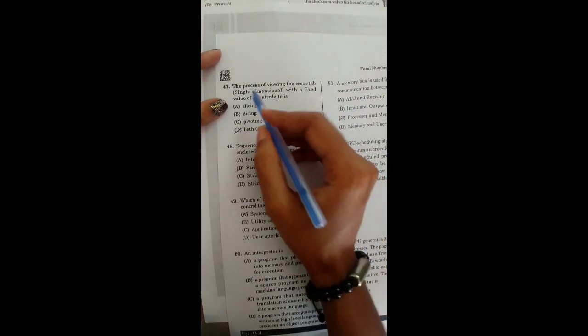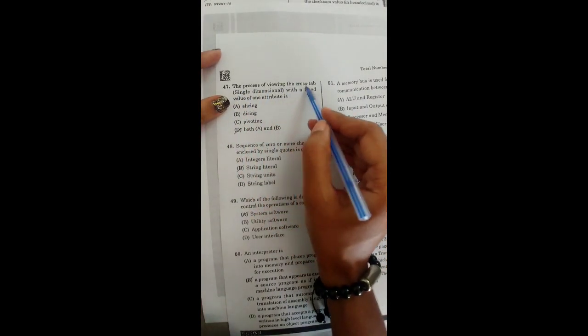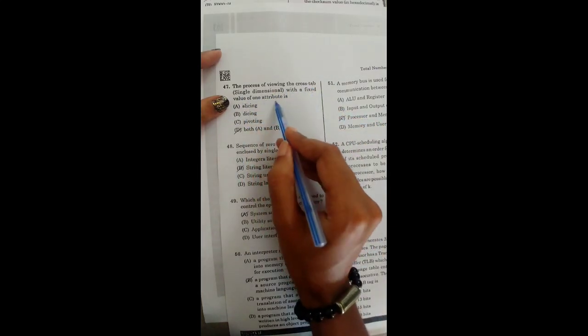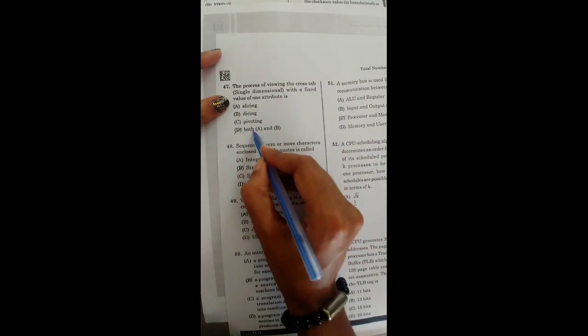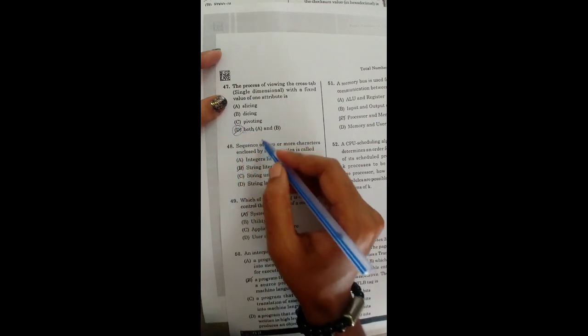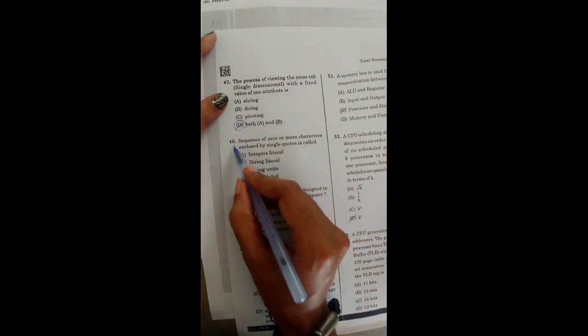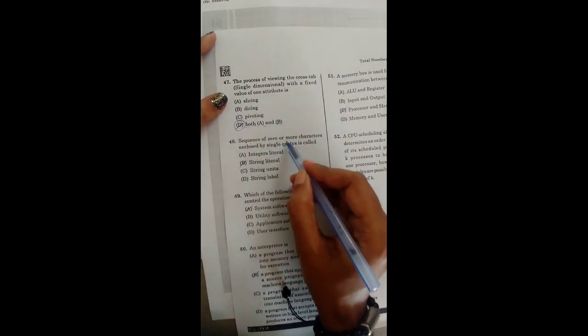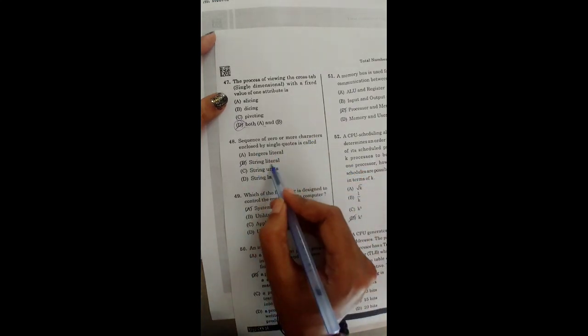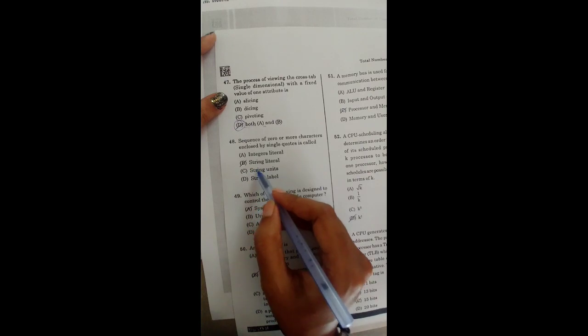Next, moving on to the 47th question. The process of viewing the cross tab, that is single dimensional, with a fixed value in one attribute is option A as well as B, that is slicing and dicing. Both are correct. So both A and B. Option D is the right answer. Next, a sequence of 0 or more characters enclosed by single quotes is called a string literal. So string literals is the correct answer.